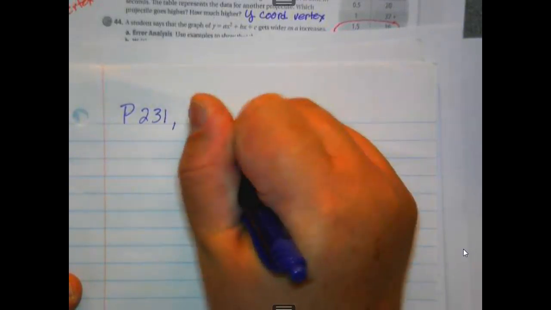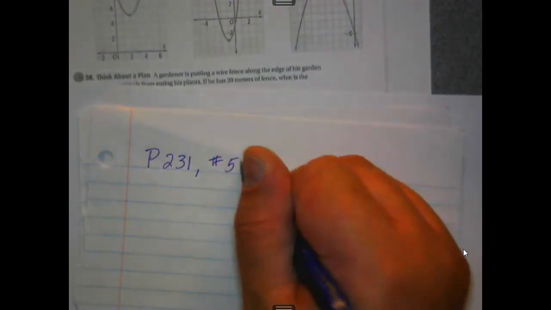Page 231, number 59. Okay, page 231, number 59.